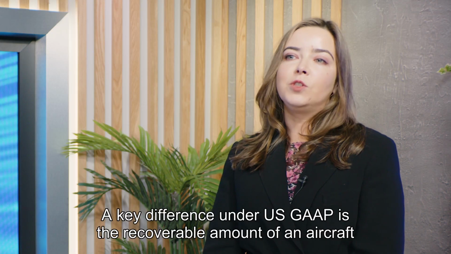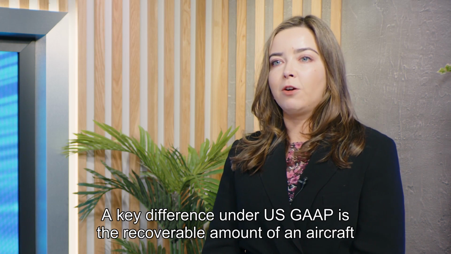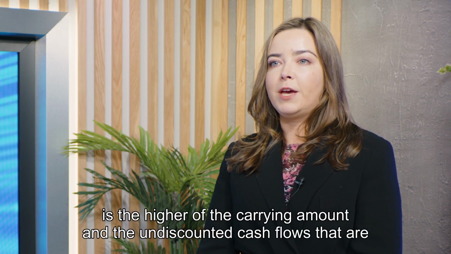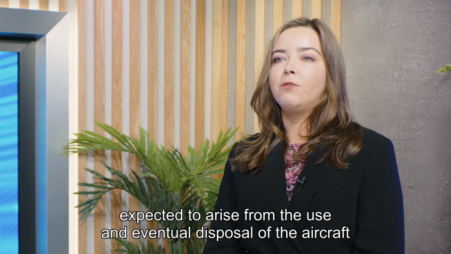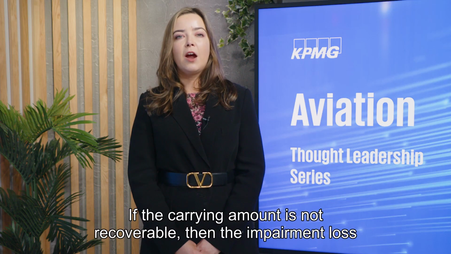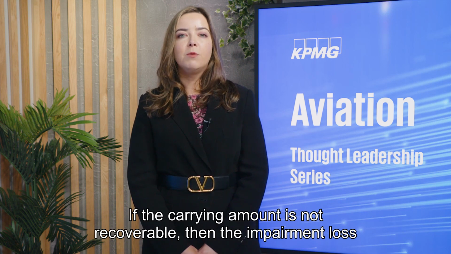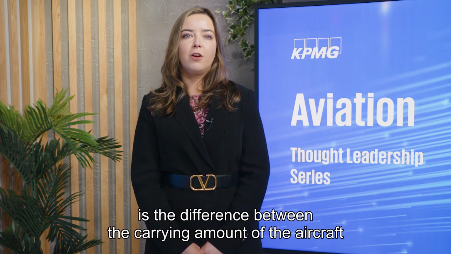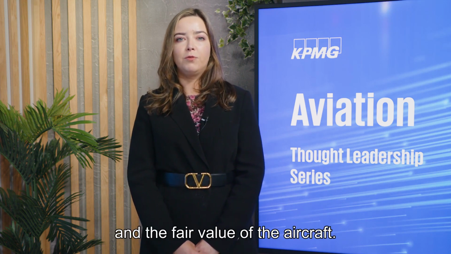A key difference under US GAAP is the recoverable amount of an aircraft is the higher of the carrying amount and the undiscounted cash flows that are expected to arise from the use and eventual disposal of the aircraft over the asset's useful life. If the carrying amount is not recoverable, then the impairment loss is the difference between the carrying amount of the aircraft and the fair value of the aircraft.